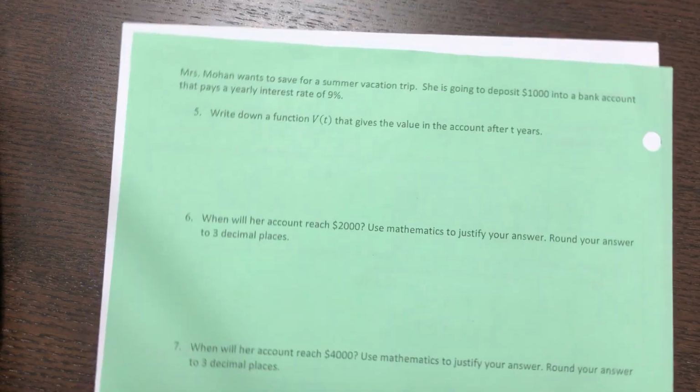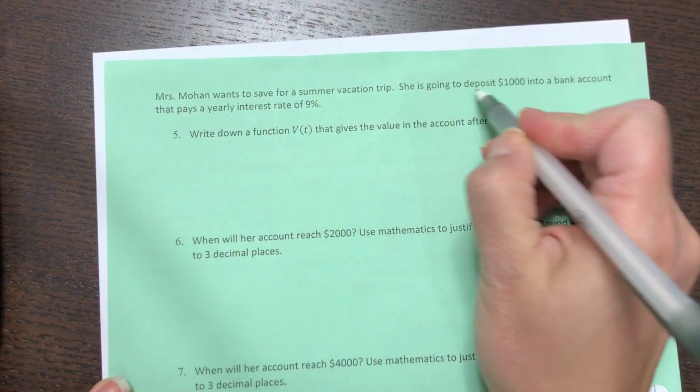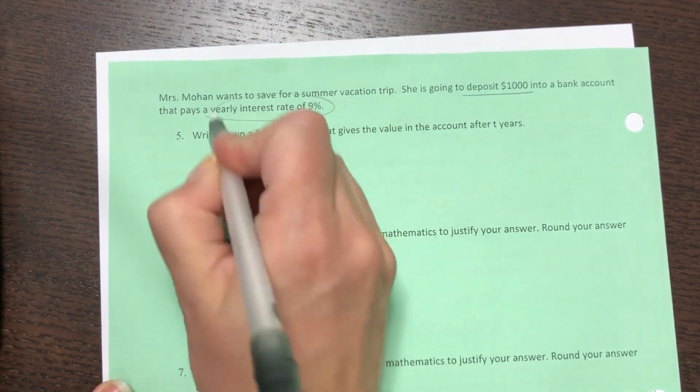All right, on the back. Mrs. Mohan wants to save for a summer vacation trip. She's going to deposit $1,000 and it pays an interest rate of 9%.